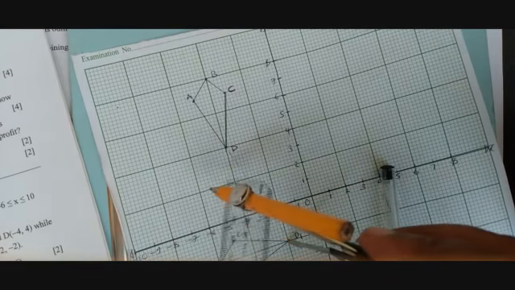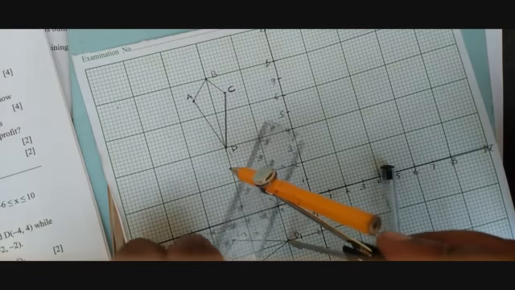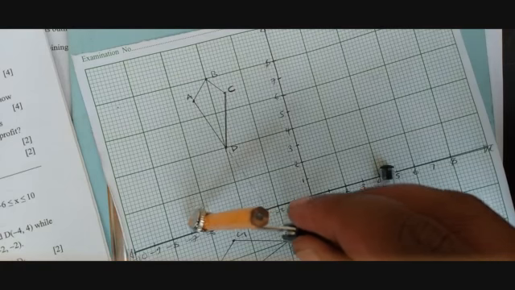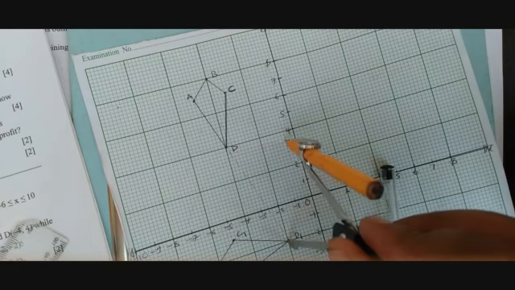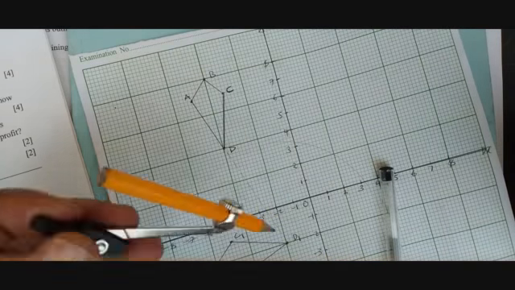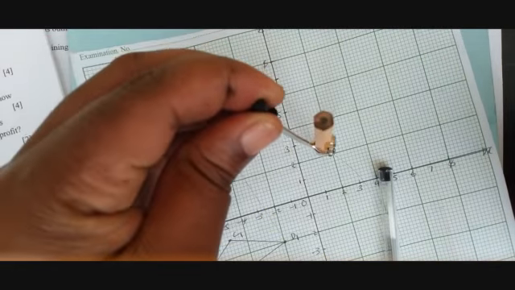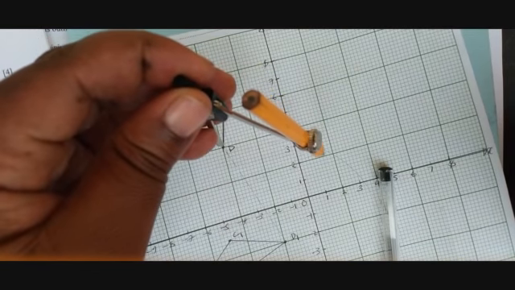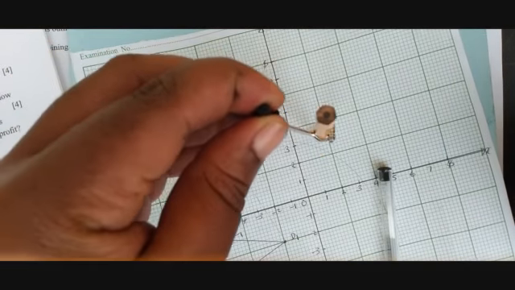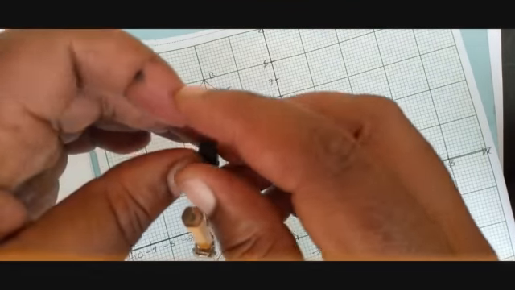Then you create an arc, and maybe an arc here. Then you shift your compass to the same point D, to this side.